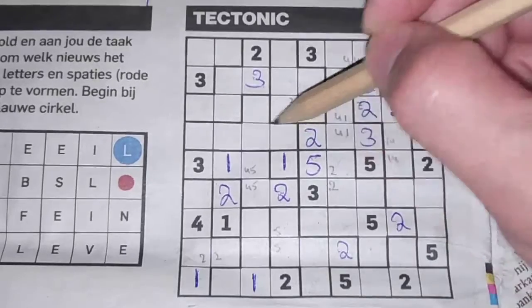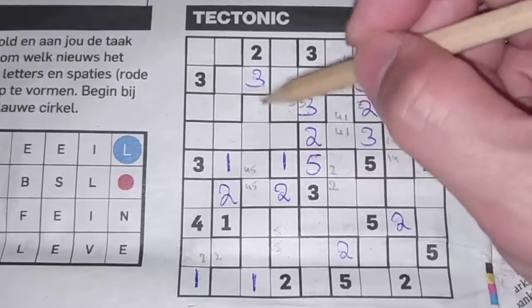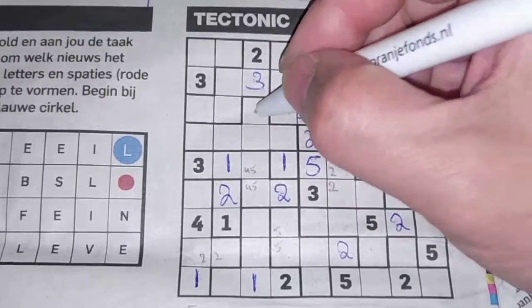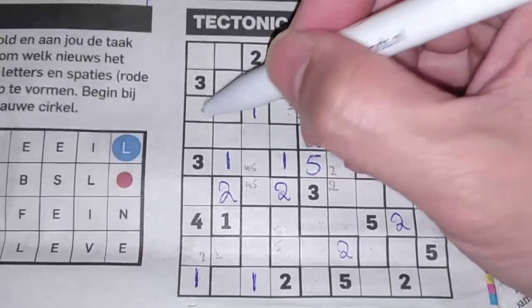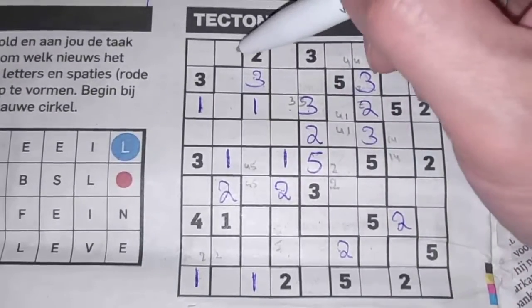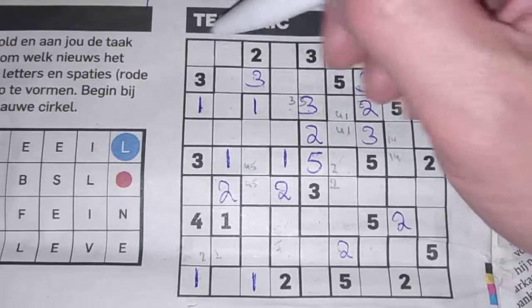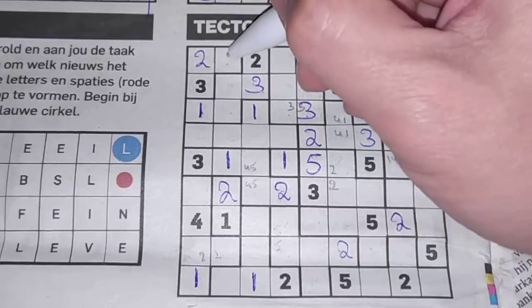These 4 boxes cannot be a 1. So we have 1 box left for the 1 should be here. These 2 boxes cannot be a 1. So 1 box left for the 1 should be here. This box cannot be a 2. We have 1 box left for the 2 should be here. This box should be a 1.